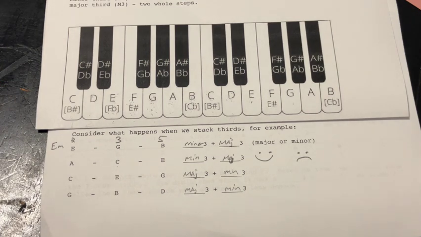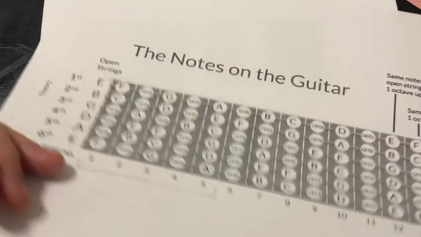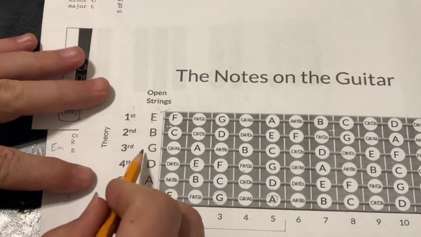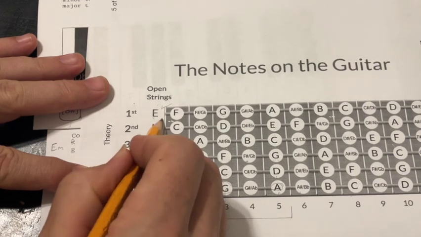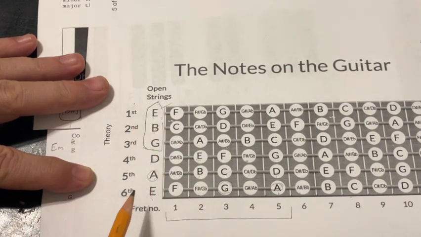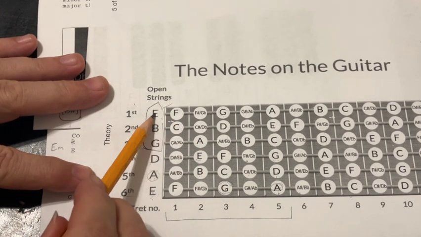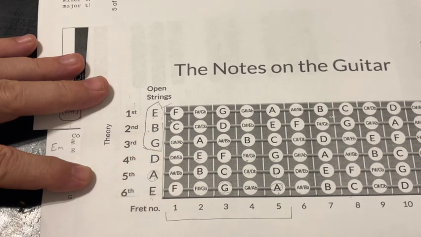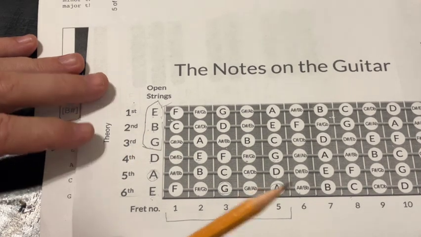If I take the bottom 3 strings open, I've got E, B, and G. Technically, those are the 3 notes of an E minor chord. Okay? Make sense? It's out of order because the root note, the E, is not on the bottom, but it's still E minor.